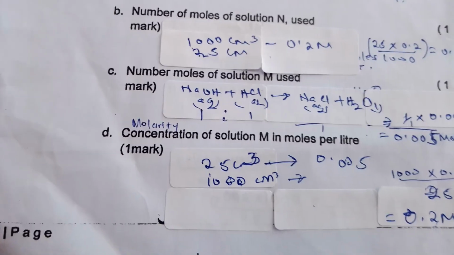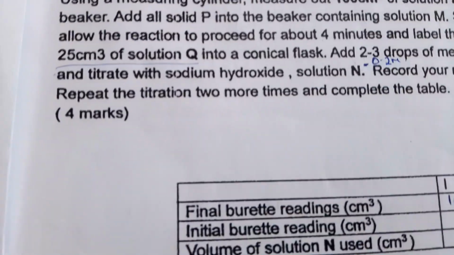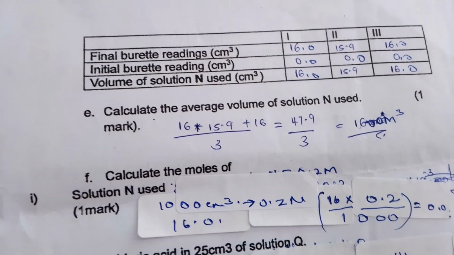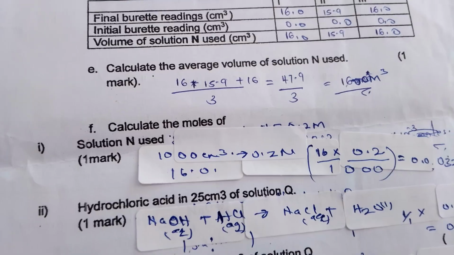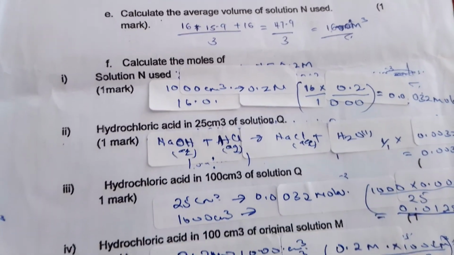I came up with the whole calculations, and then we went to part 2 of that question paper, and then we did our titration. We got on the second table 16.0 cubic centimeters as our final average volume, and then we did those calculations.